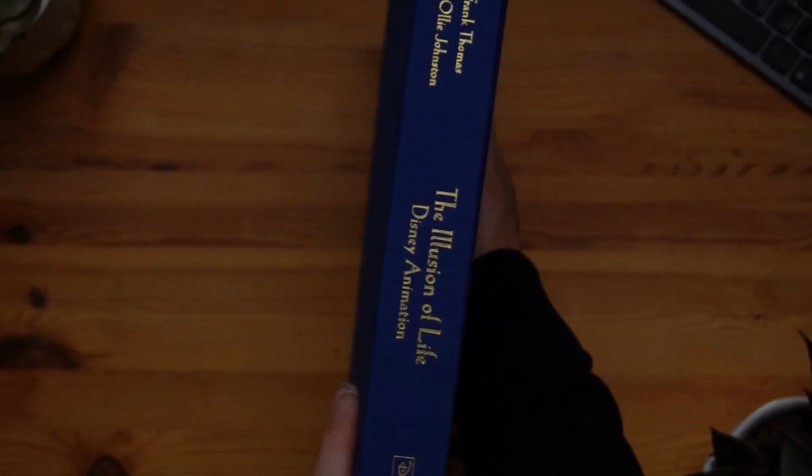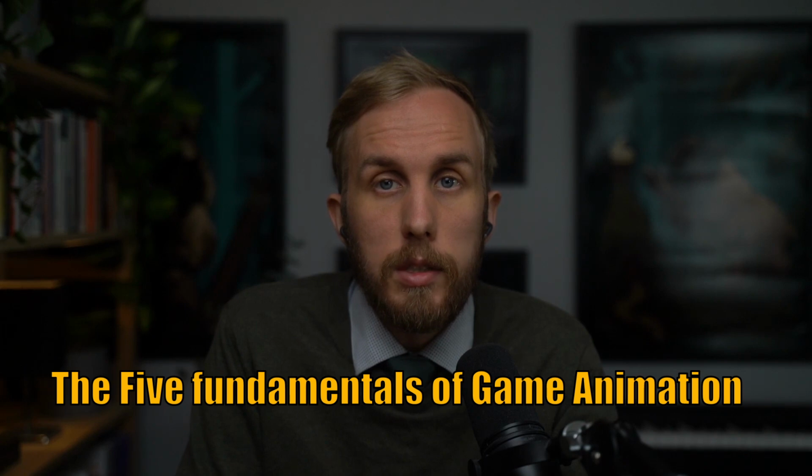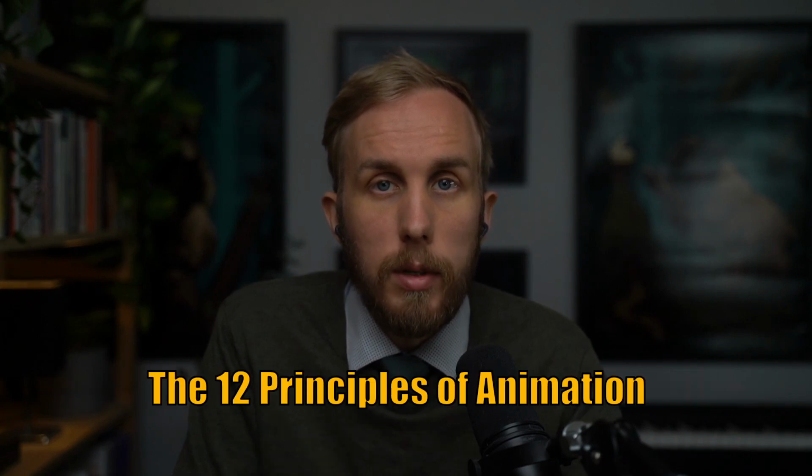I want to point out here that you can and might actually want to learn this stuff. I do recommend reading The Illusion of Life, The Animator's Survival Kit, and then Game Anim. And if you don't like reading books, you can search for the 5 fundamentals of game animation and the 12 principles of animation. And if you want to do brilliant stuff, it's probably good to learn these things. But for most of us, we just want to make sure that our animation isn't terrible.